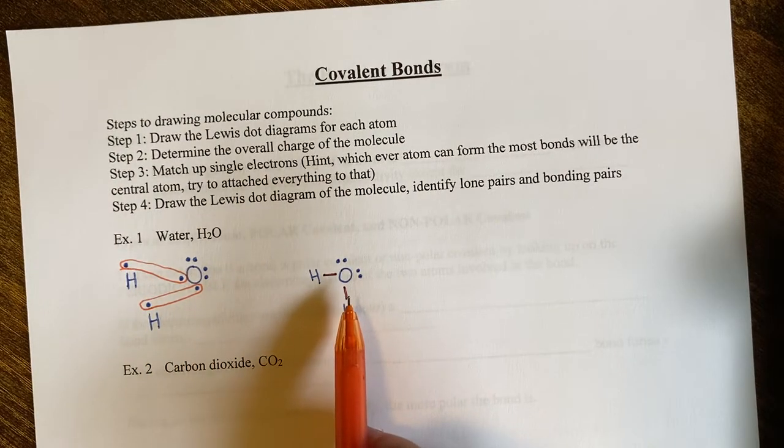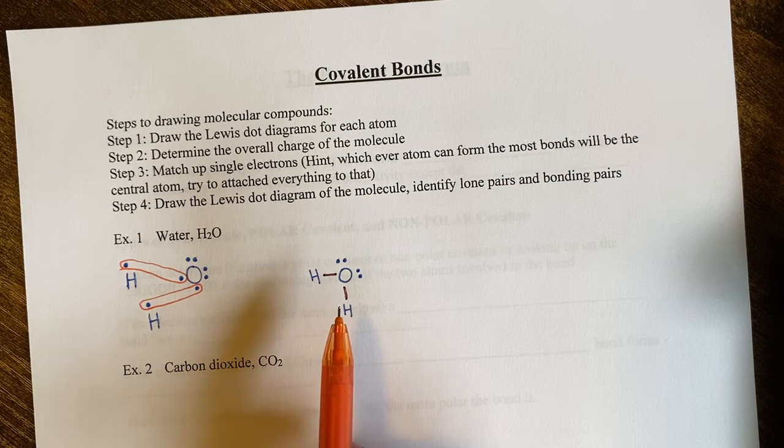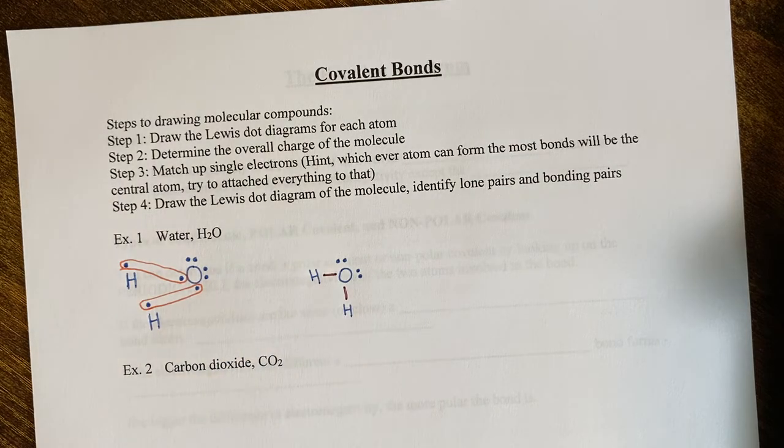Each line written in a Lewis dot diagram of a molecule represents 2 electrons.